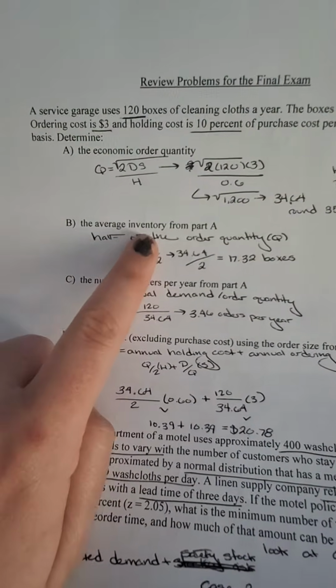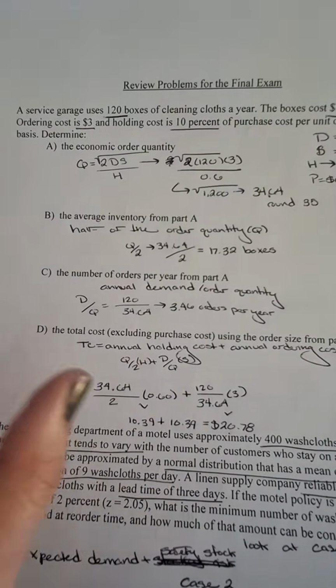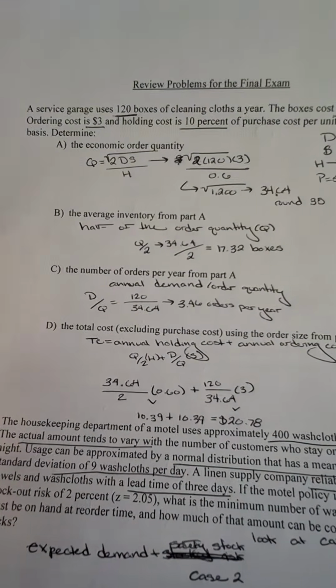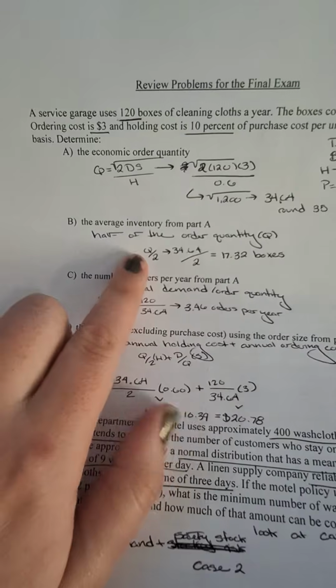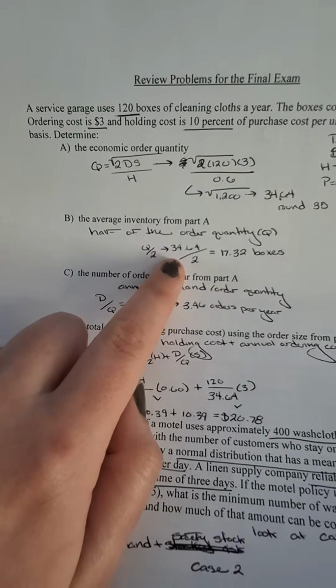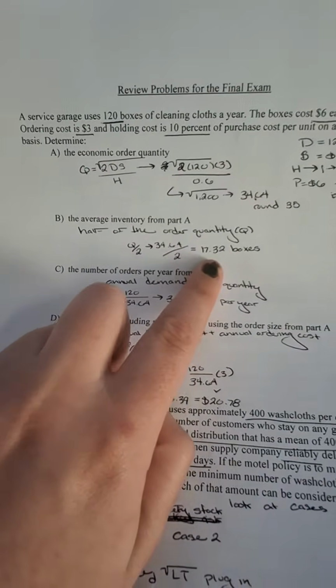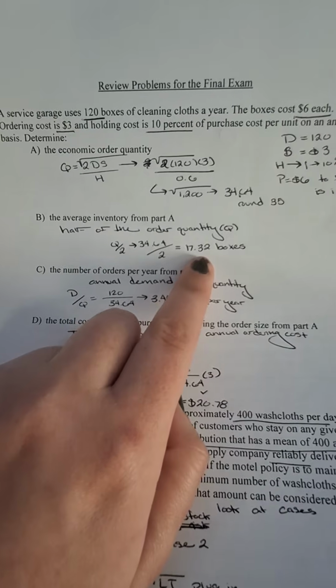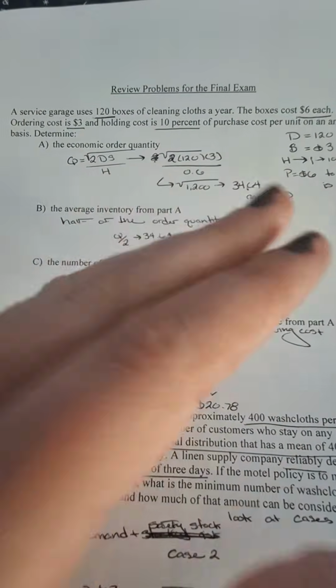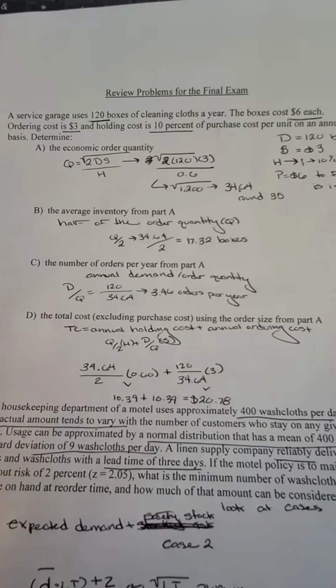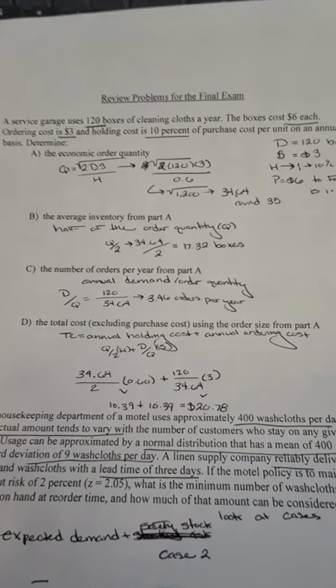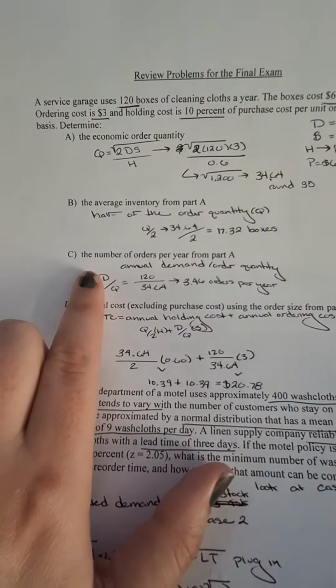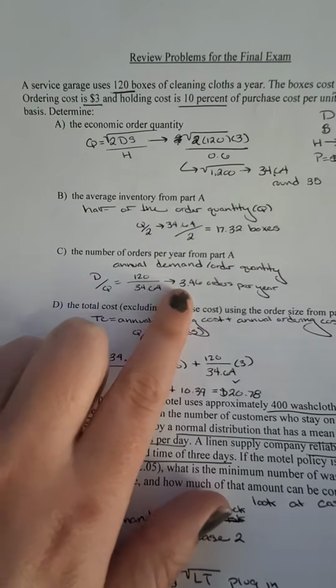Next up, we're finding the average inventory from part A. This is going to be half of the order quantity for the average. So this one's going to be Q divided by 2, which is 34.64 divided by 2, equals 17.32 boxes. Again, going forward, I'm not going to be rounding. If it needs to be rounded, I'm sure it will say, or we'll be able to deduce from our multiple choice answers.